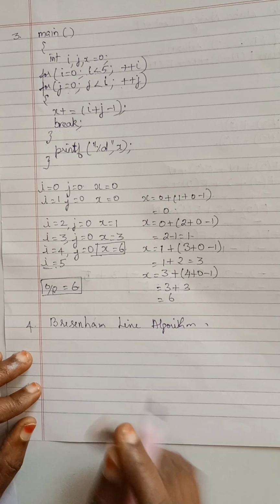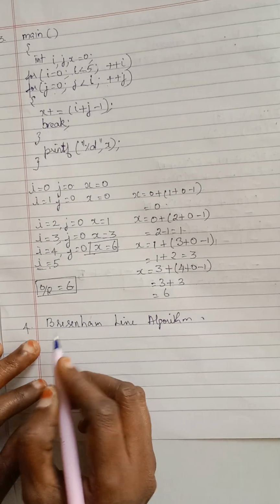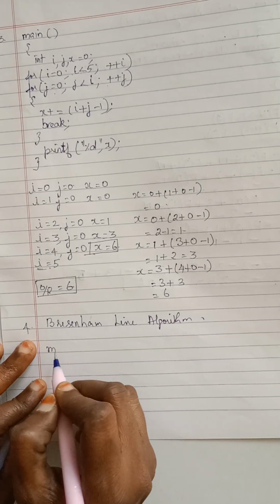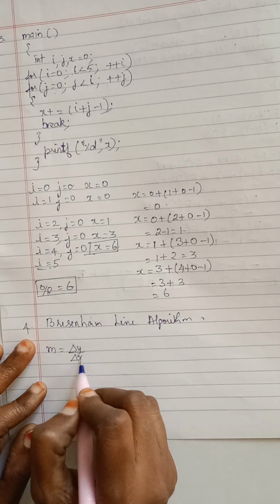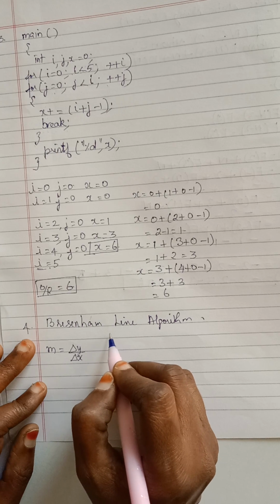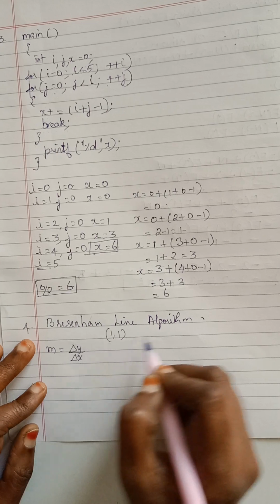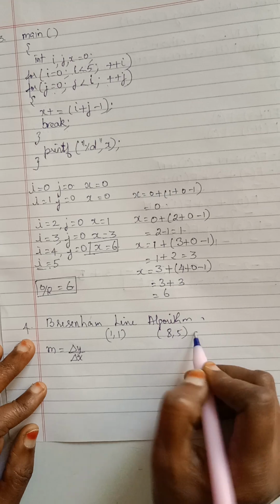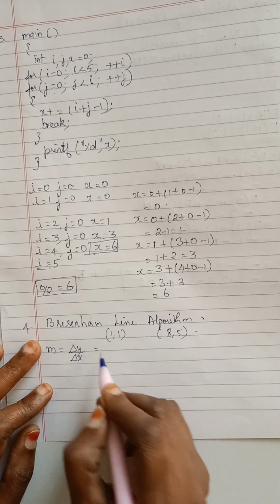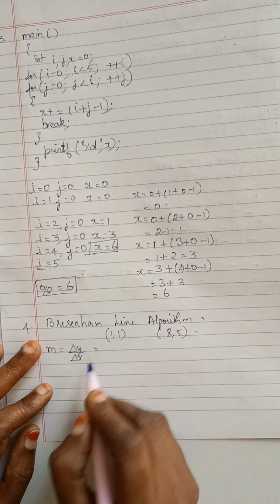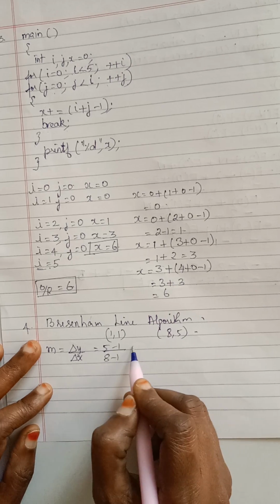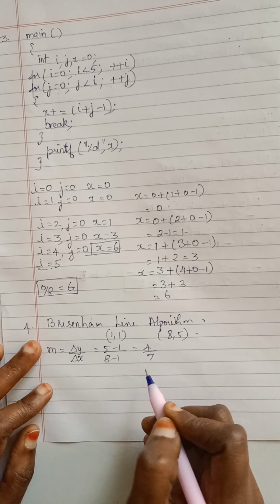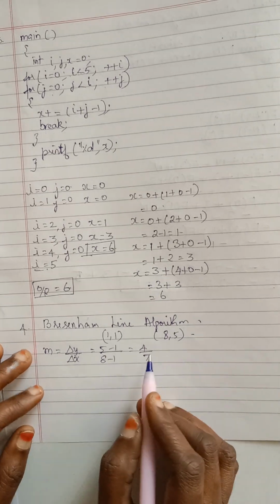So what we'll find out here, first, is the value of m. So what is m? m is delta y by delta x. So here, what is the value of delta y? The points are (1, 1) to (8, 5). So delta y is y2 minus y1, that is 5 minus 1, which is 4, and delta x is 8 minus 1, so 7. So 4 by 7. So the m value is 4 by 7.